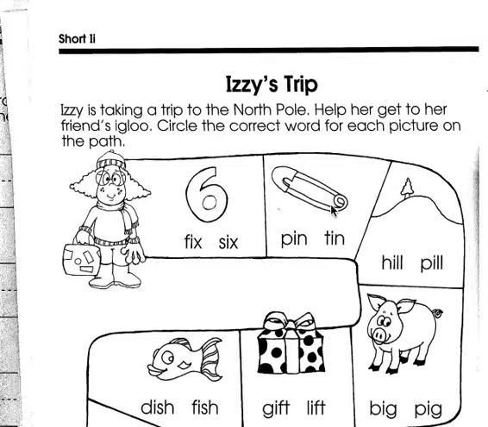N. Which one of these words is the correct word for the picture here? N. Let's see you stretch it out and blend.